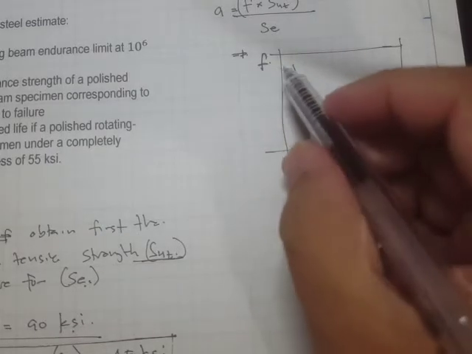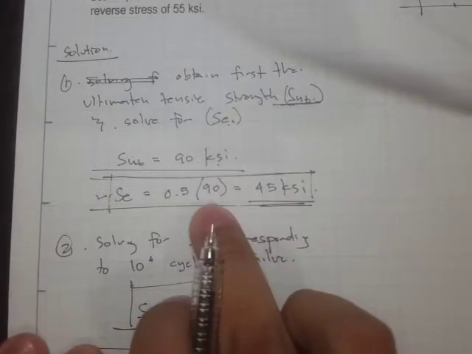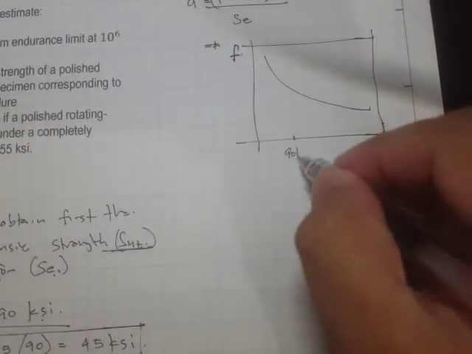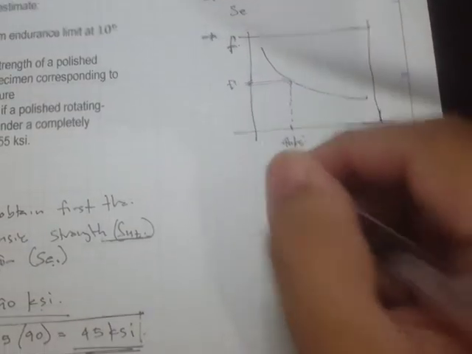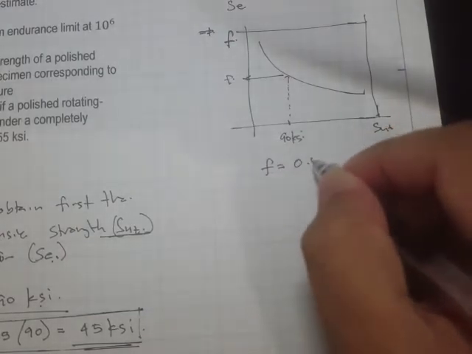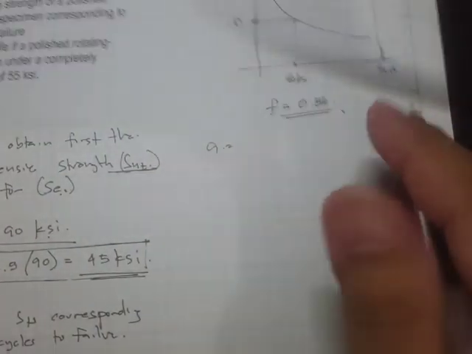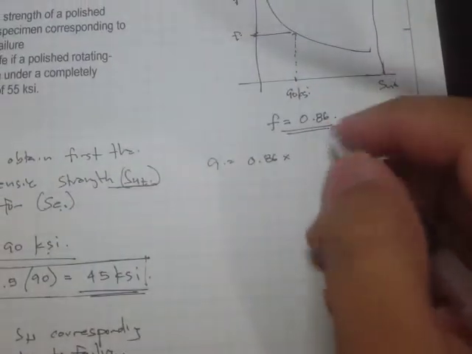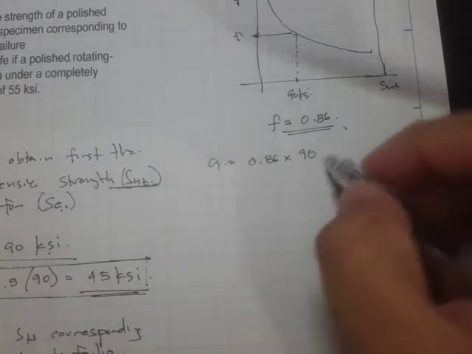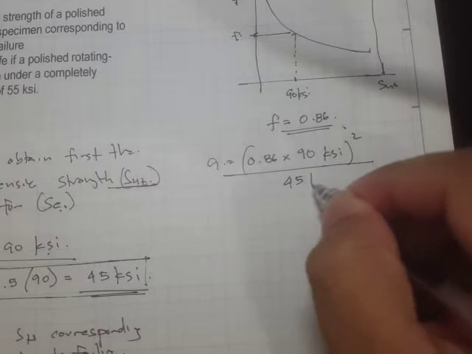Right here we have 90 ksi, so you have to project that here, and what you get is an F value of 0.86. Therefore, A is equal to 0.86 times the SUT, the SUT is 90 ksi, and this is squared, divided by the value of the endurance limit of 45 ksi.